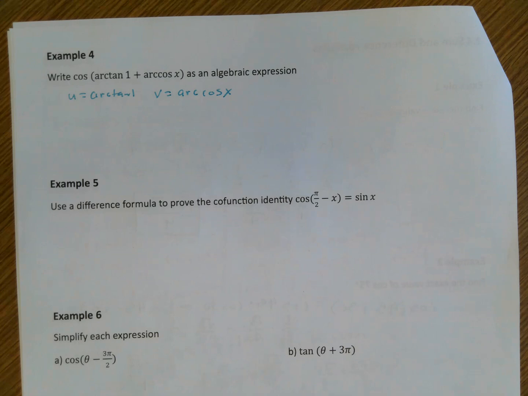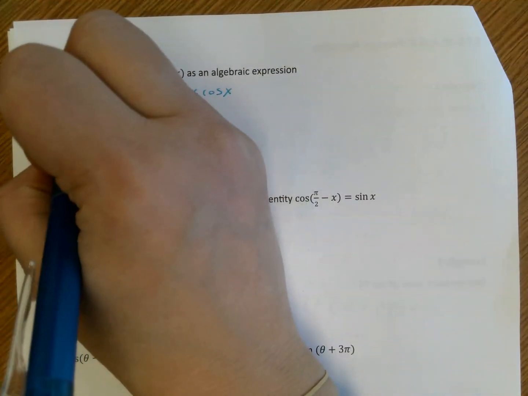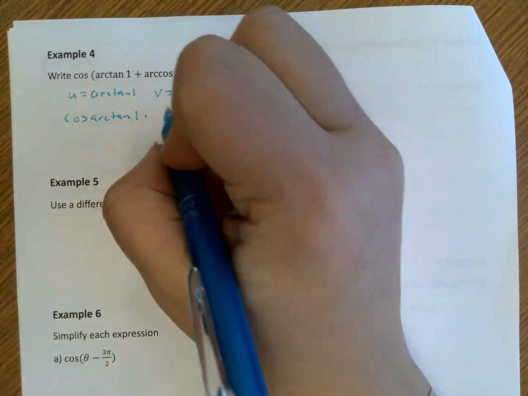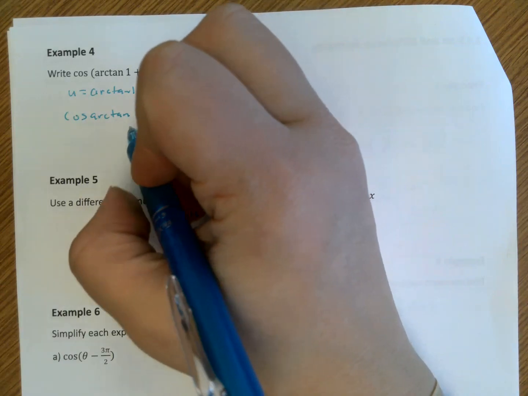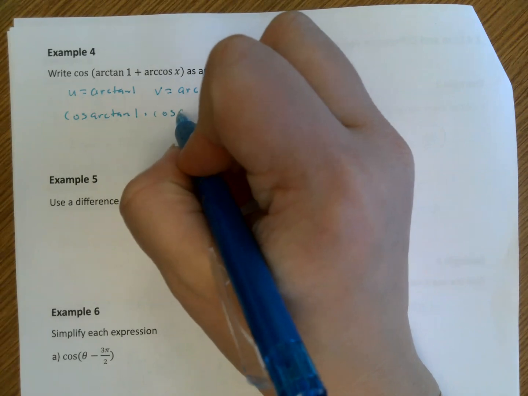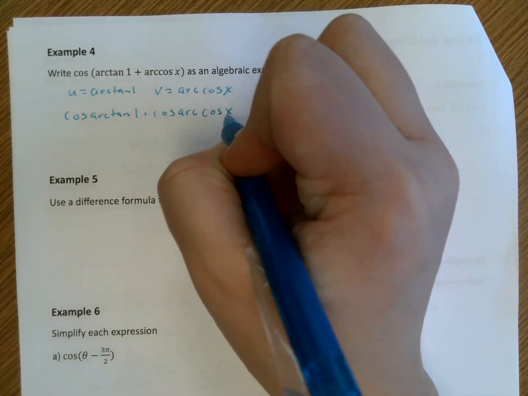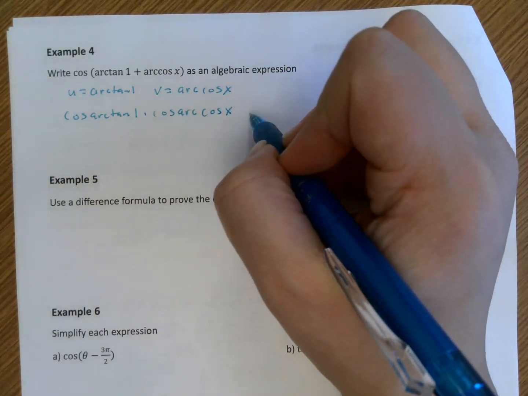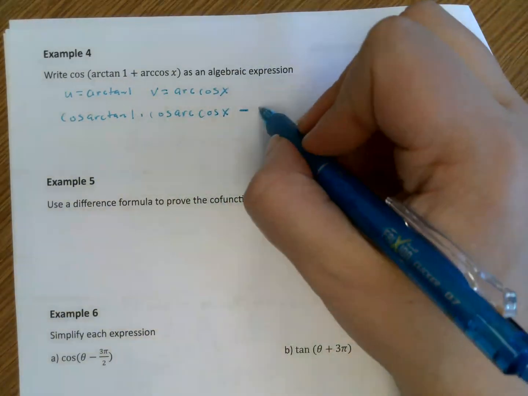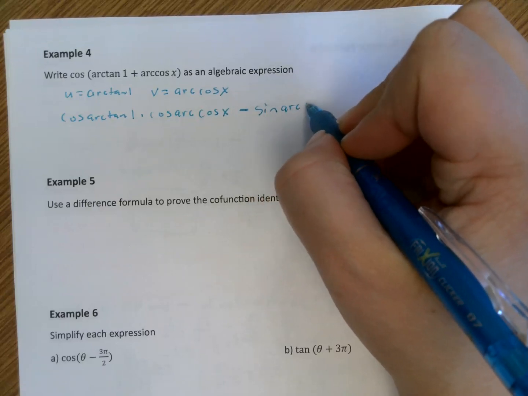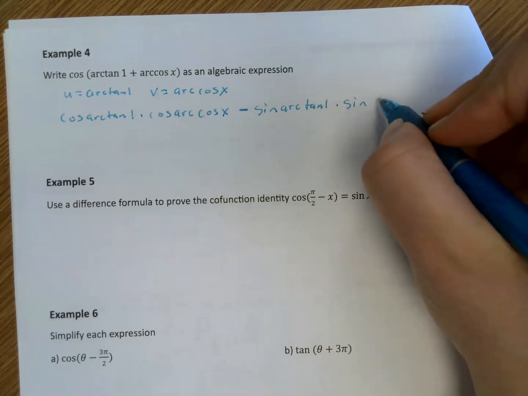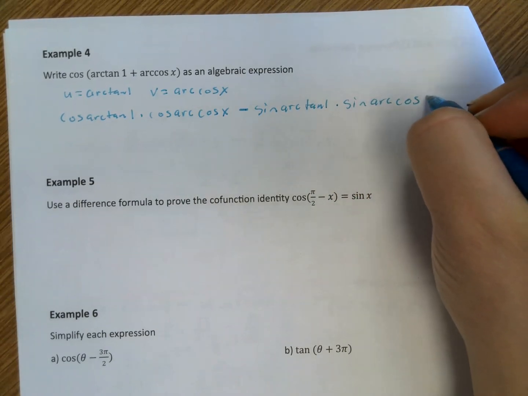So if you're looking at our cosine adding, it's cosine of our u, so cosine of arctan 1, times our cosine of our v, so cosine of arccosine x, minus. When you're adding, the formula is actually minus. When the cosine's adding here, it's subtraction for your formula. Sine u, which is arctan 1, times sine v, which is sine of arccosine x.